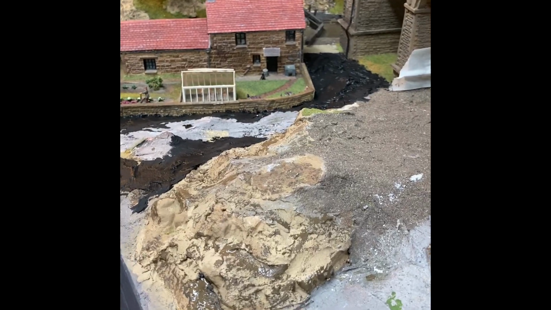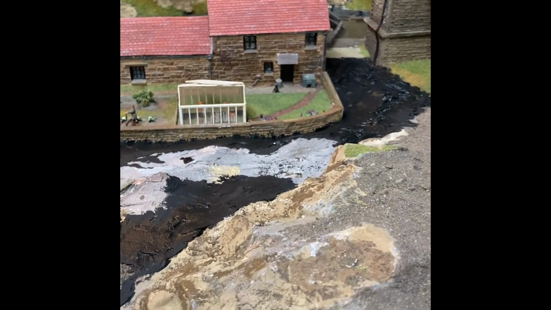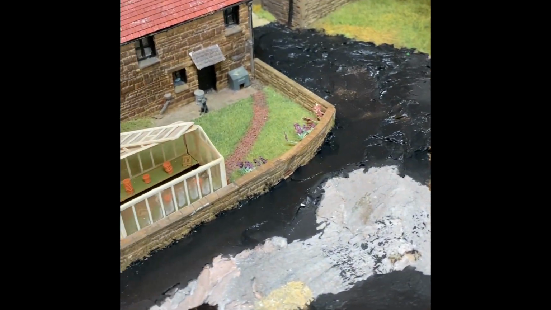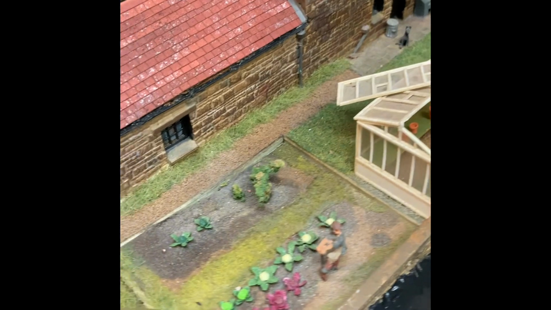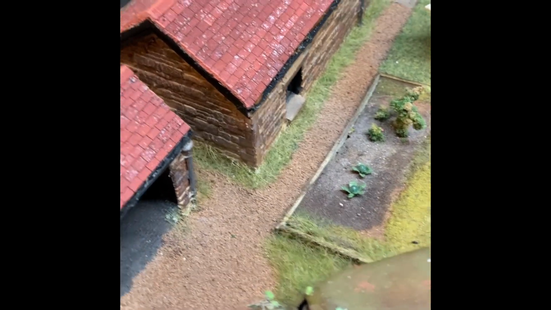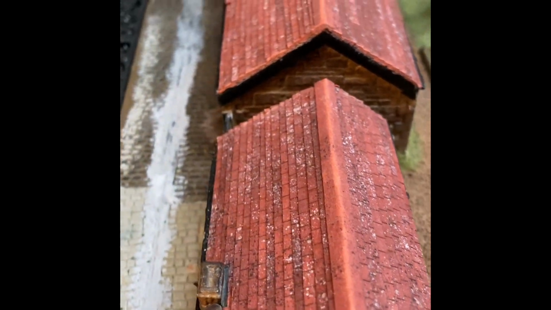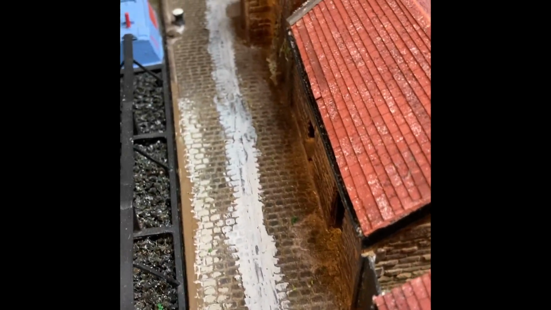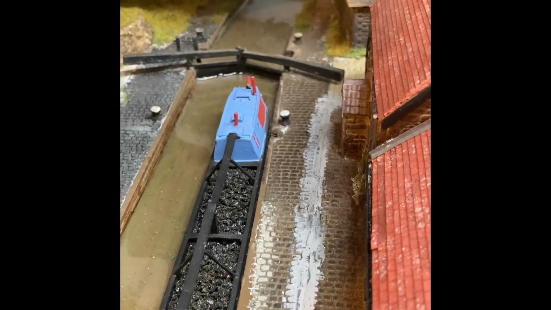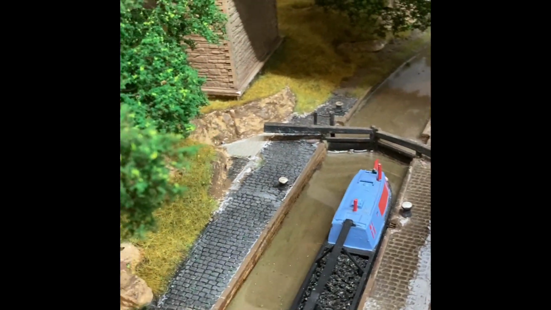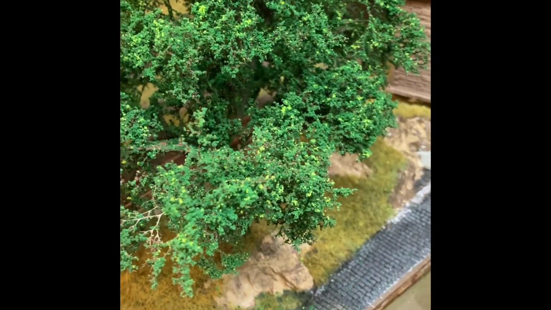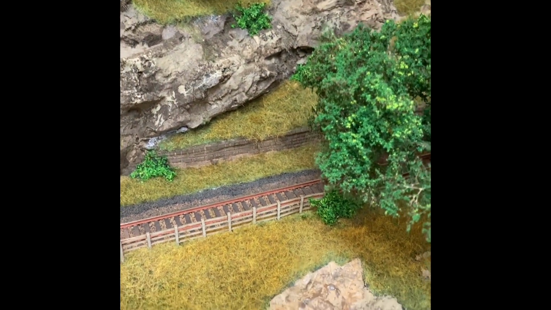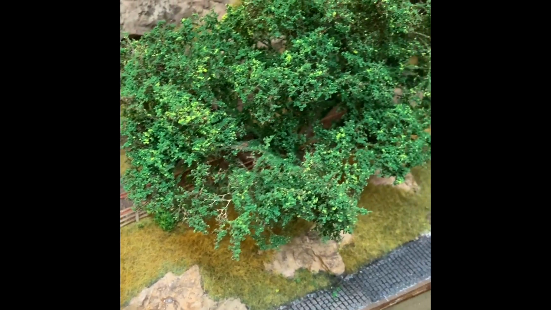Now we move on to filling the landscape around the lock keepers facility. Still the greenhouse to finish off there, but the veggies are looking good. And here you can see that we've now finished the roof. It looks a lot better with these tiles on. Trees have been added, and also some fencing along the line side with a few bushes here and there scattered about.